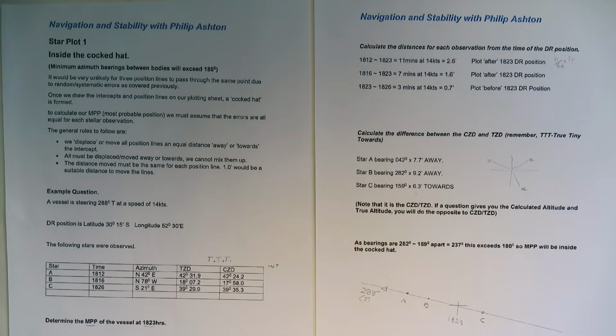We'll look at the first method you can use to work out your MPP when we are inside the cocked hat, and that will occur when the bearings between the bodies exceed 180 degrees. So here's an example question. We're given our course and speed and our DR position at 1823, and we observe the 3 stars.